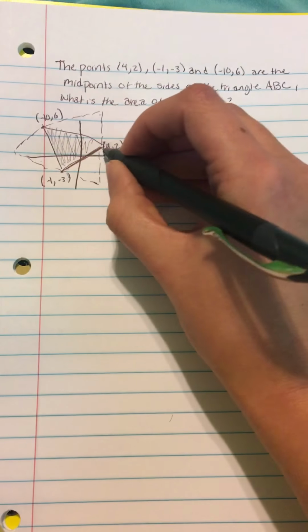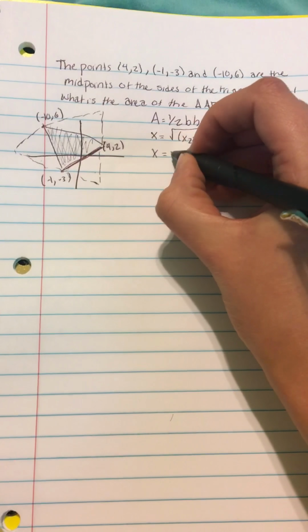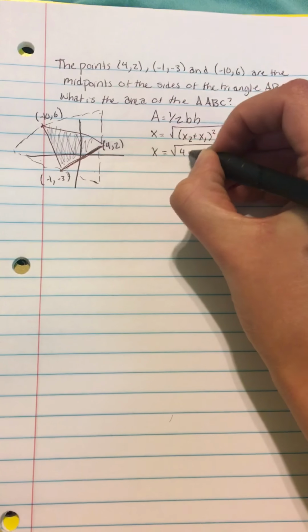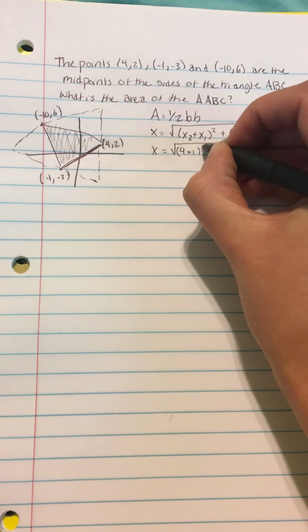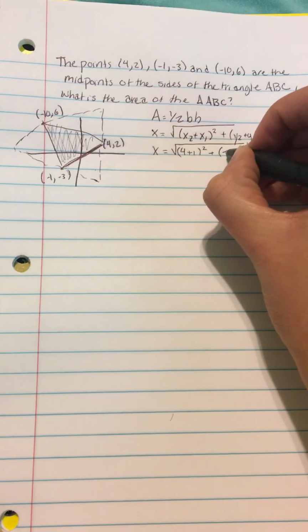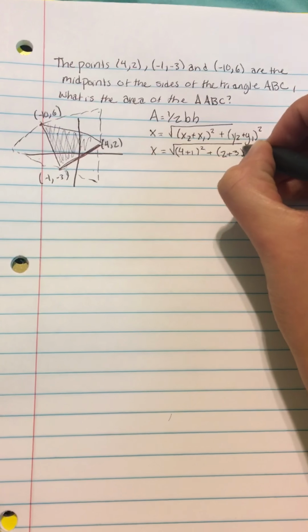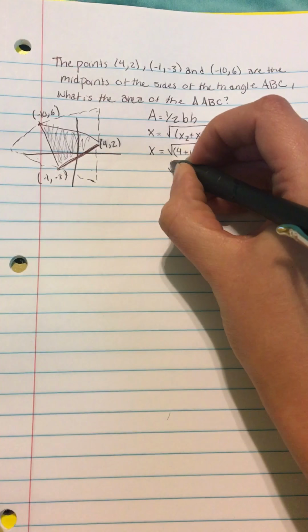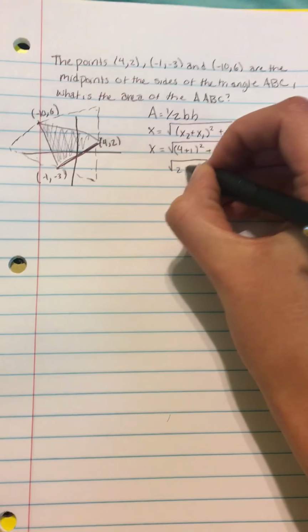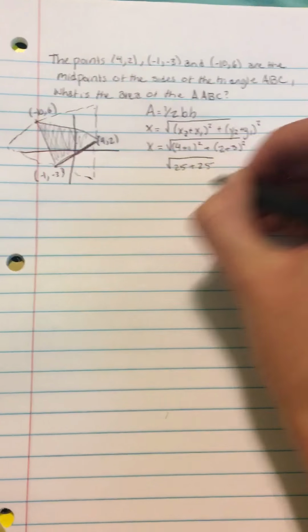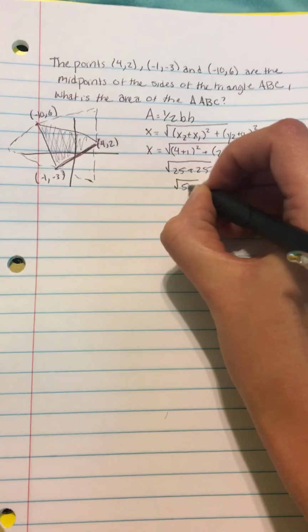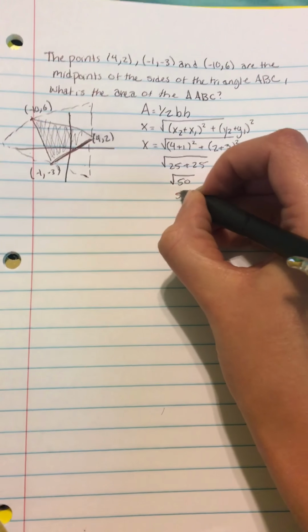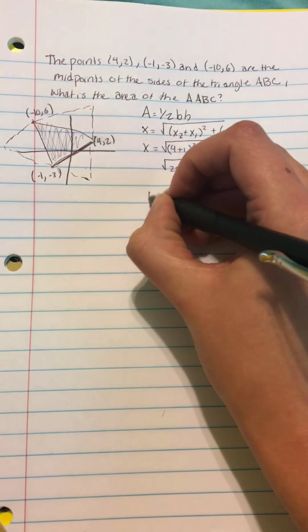When we plug in our 2 points, we get x equals the square root of (4 plus 1) squared plus (2 plus 3) squared, which simplifies to 25 plus 25, and we can simplify this root to 5 root 2. So that's going to be the base of our triangle.